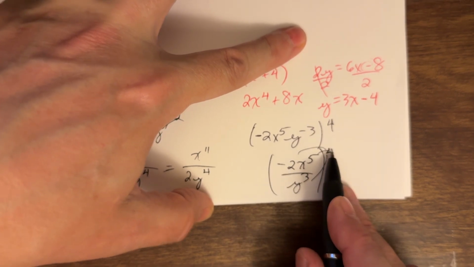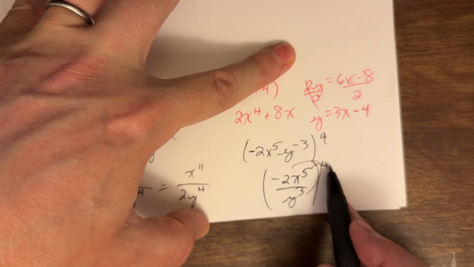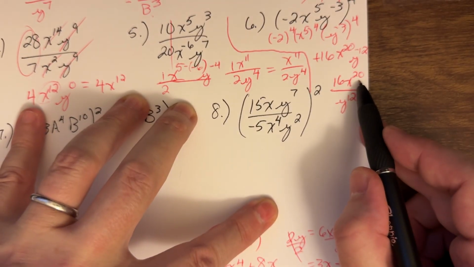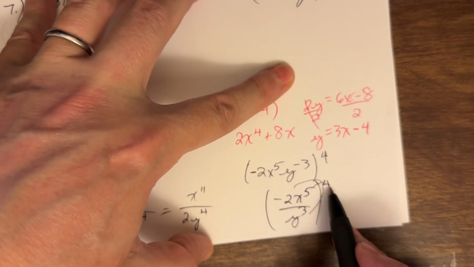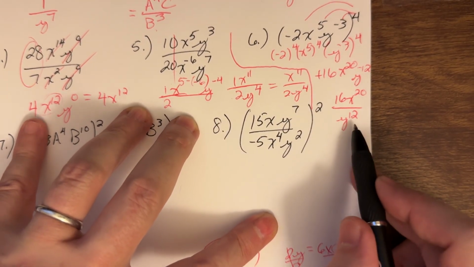That's where I can get away with just distributing the exponent. Minus 2 to the 4, there's my positive 16. X to the 5 to the 4, there's your x to the 20. Y cubed to the 4, there's your y to the 12th. We're right back where we were.